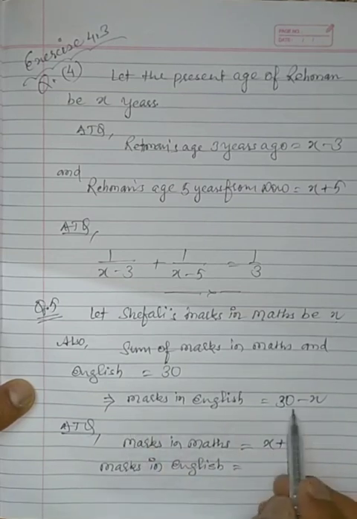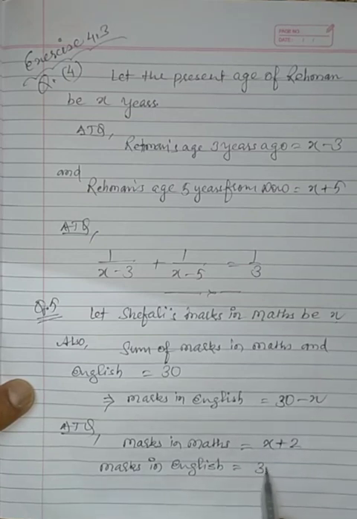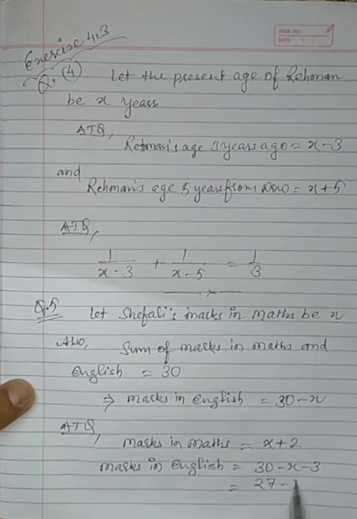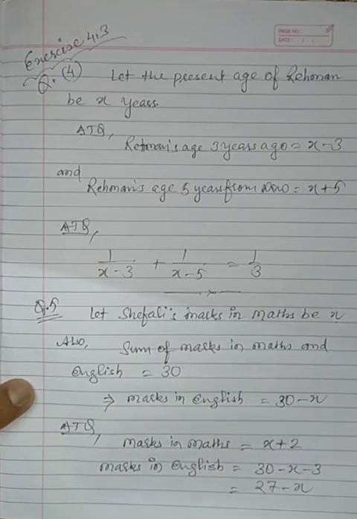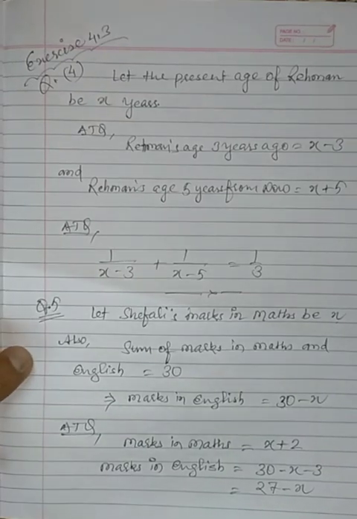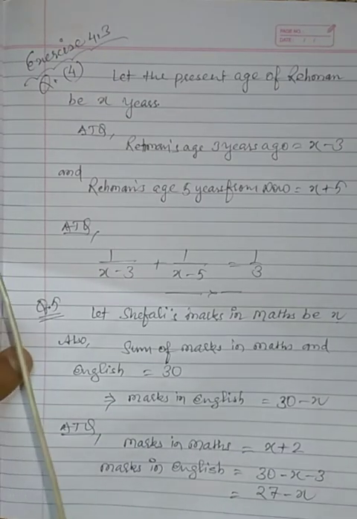So in English she has got 30 minus x. So 3 marks less means 30 minus x minus 3, it is equal to 27 minus x. Then the product of marks would have been 210.